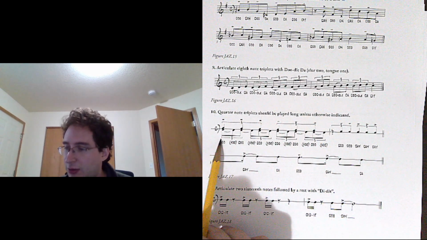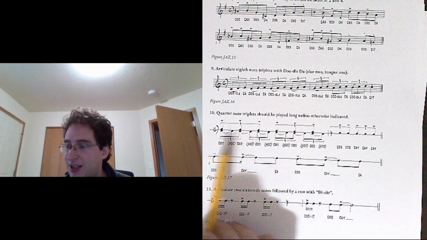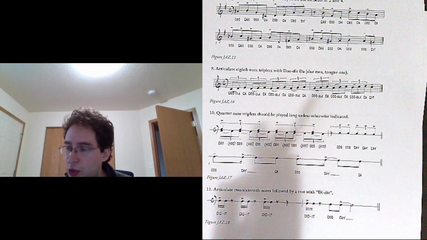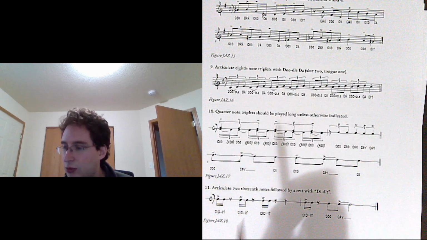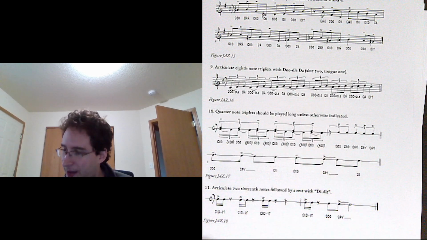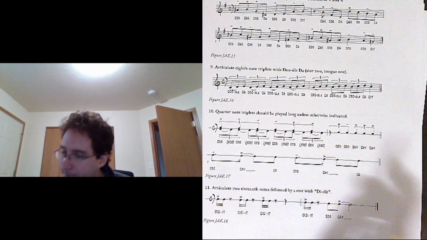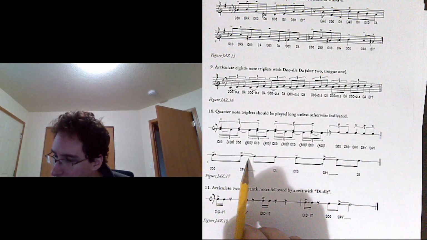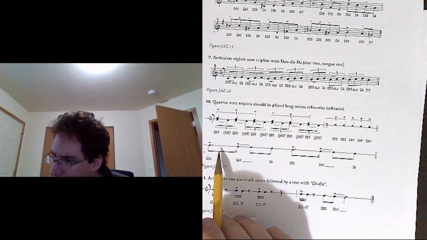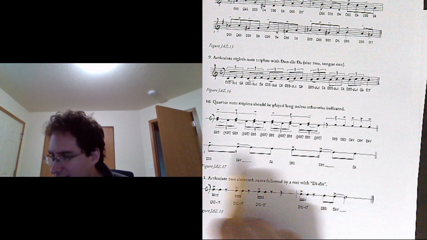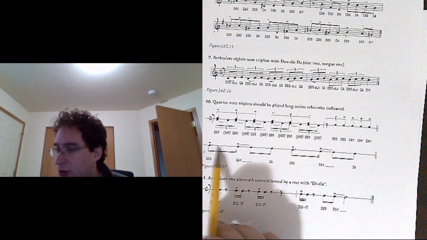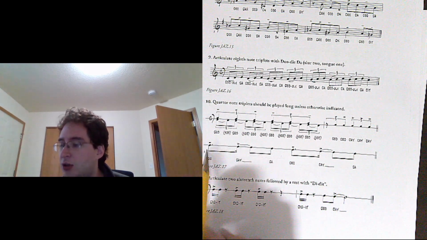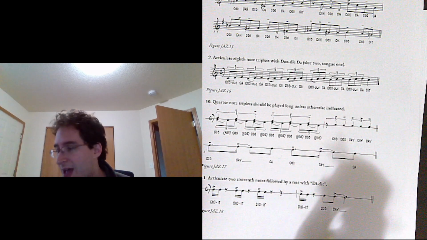This is just showing you here how it breaks down into the eighth note triplets, but do do do do do do do do da da da do da da do da da. Not totally sure. I guess they're saying that this rhythm is basically equivalent to a quarter note triplet where you still want all of them to be long. Do da da do da da.